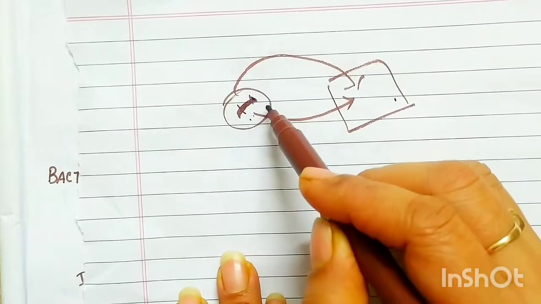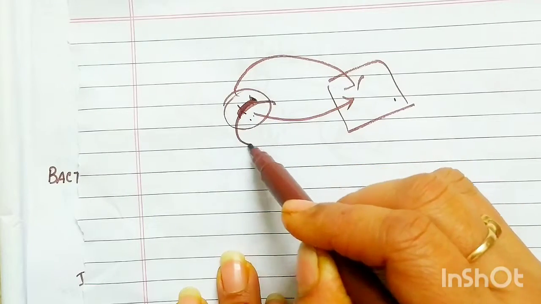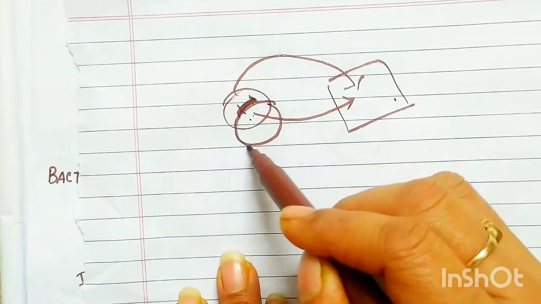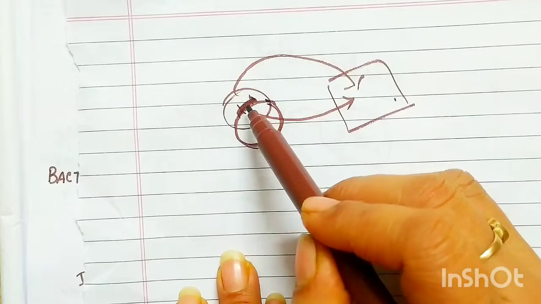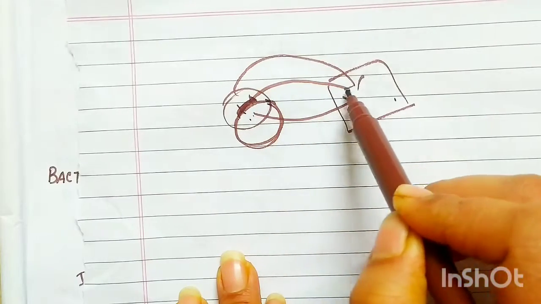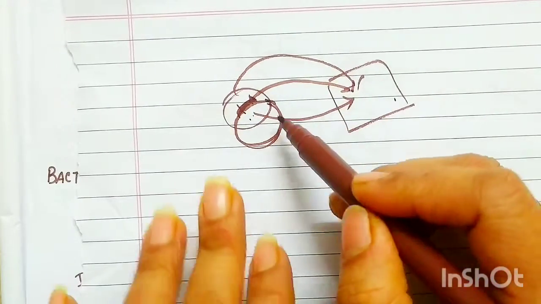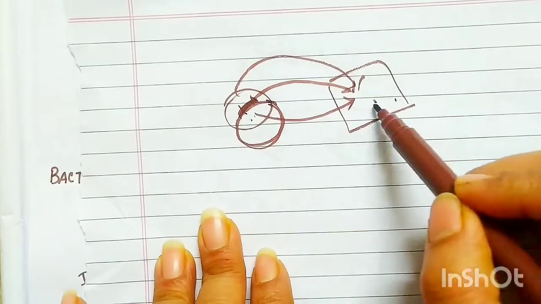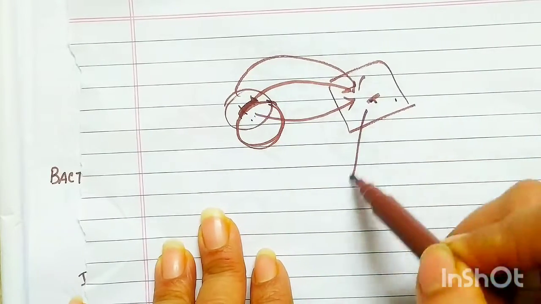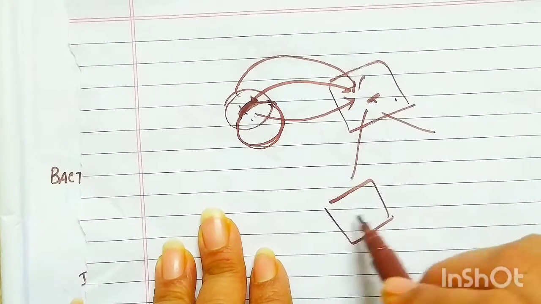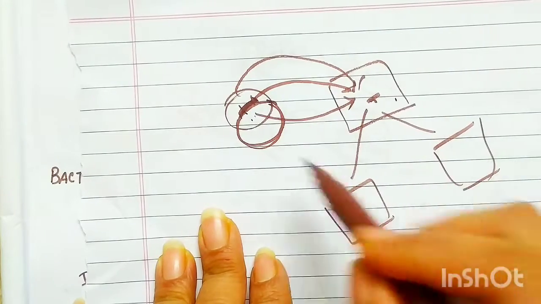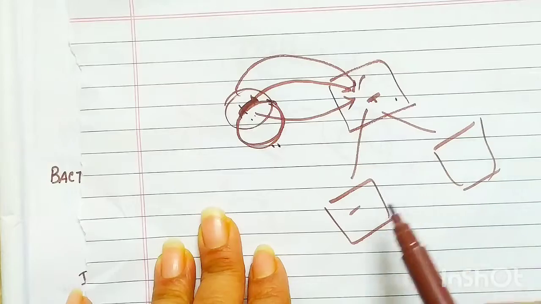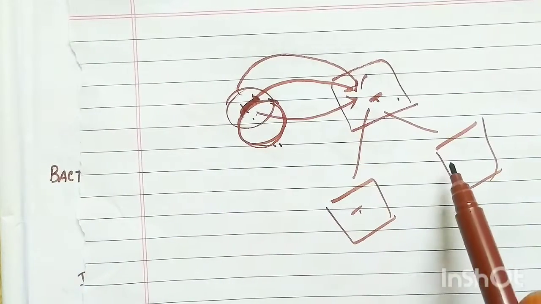So it needs a vehicle which can carry the gene and introduce it into the host, and then help the gene to maintain itself within the host, and then from this host the gene is transported to its offspring, and this vehicle will help the gene do that.